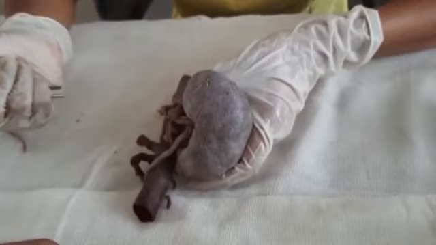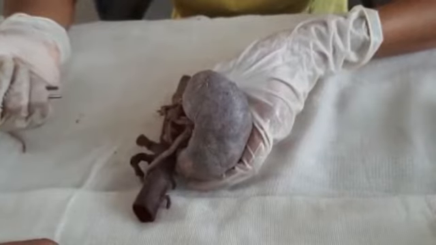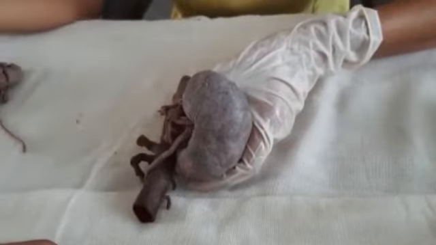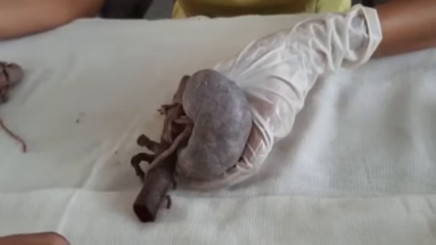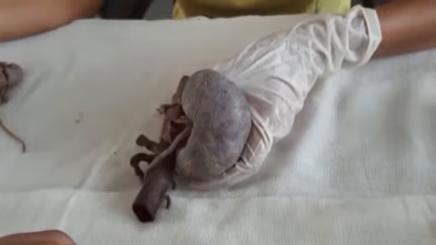fibrous capsule, perirenal or perinephric fat, then comes renal fascia, and then comes paranephric fat or paranephric body, which is the outermost. So this is from inside to outside.